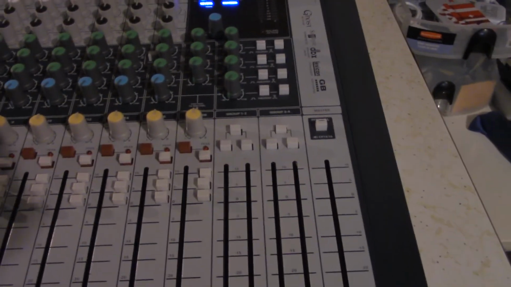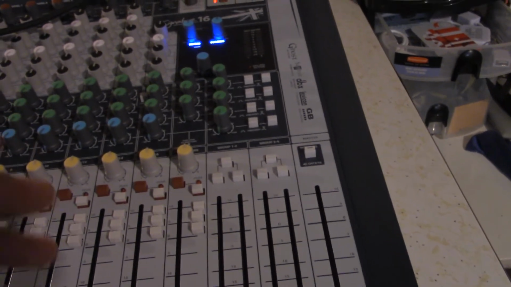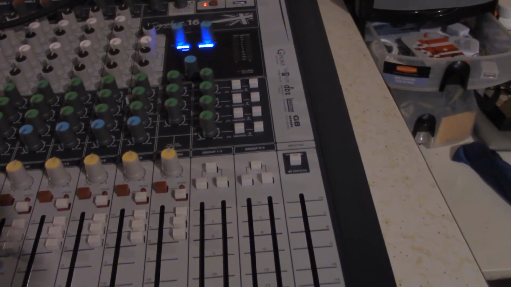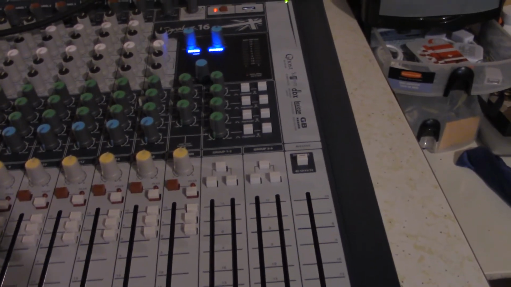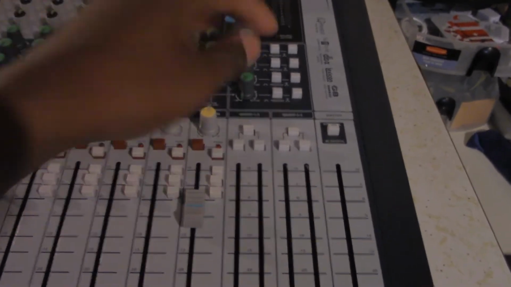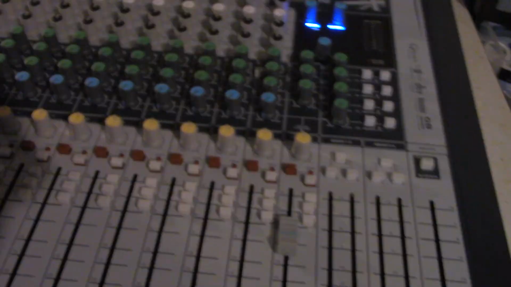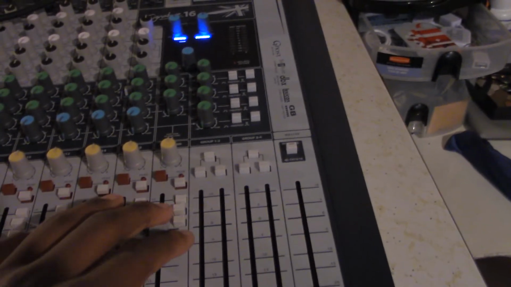Or if you're in the studio, I think this is a bit more useful. You can have your musician or singer singing, and they can say, hey, I want some effects in my monitors or my headphones, and you can easily do that by clicking the post fade and then turning up the effects send as well as the auxiliary send to put it in their monitor.